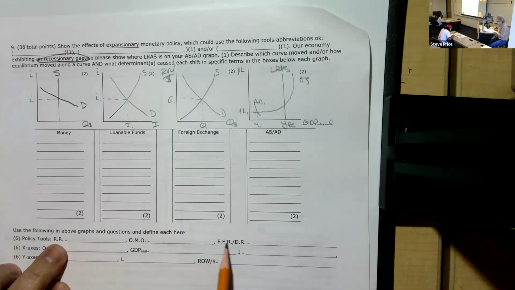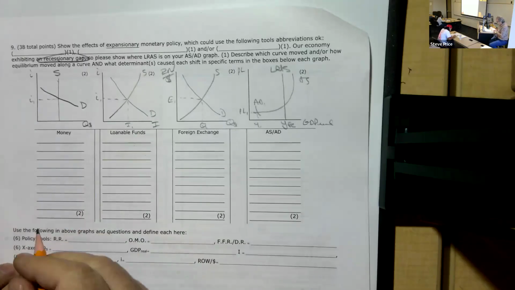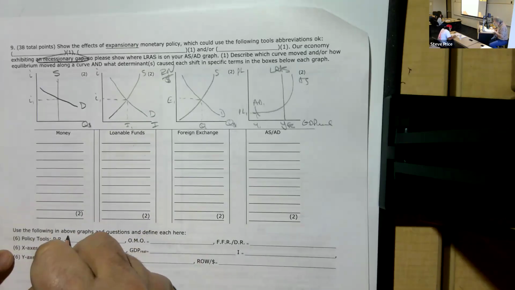So in terms of monetary policy, what is RR? How much money banks are required to keep? Yeah, it is 10%, but it's called the reserve requirement. We need to know that.